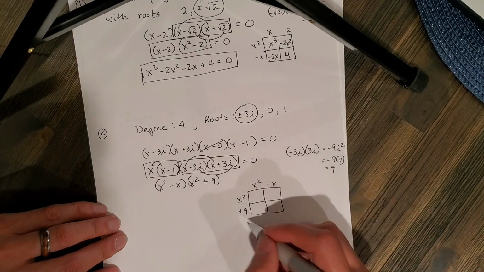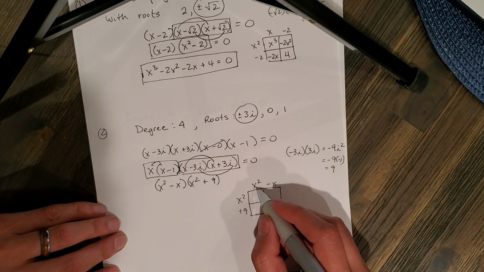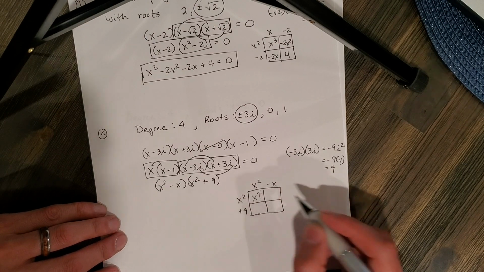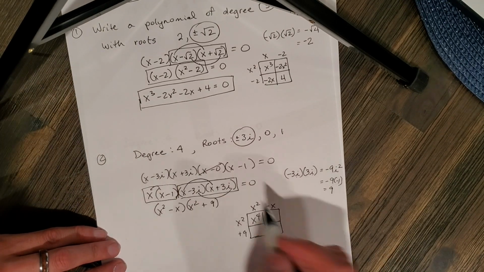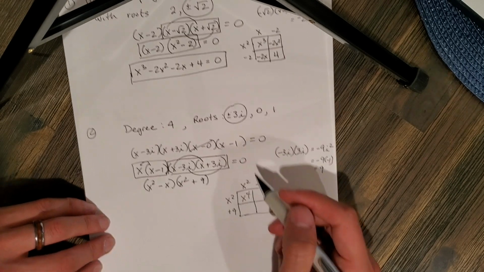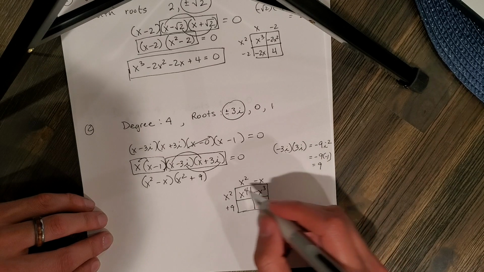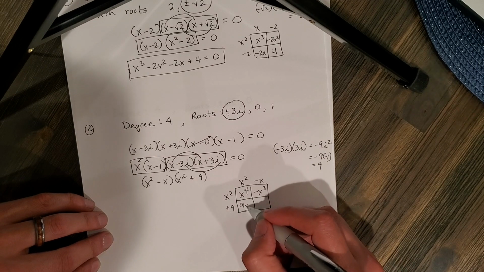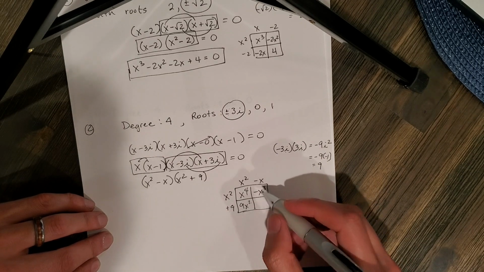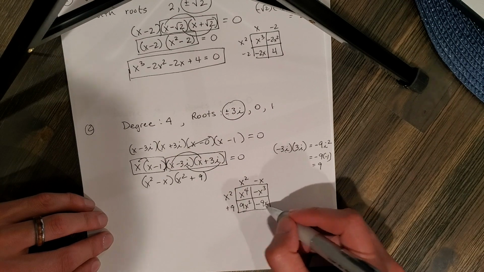And let's just multiply out all the boxes here. So x squared times x squared is x to the 4th. Notice we need a degree 4. That means we're going to have a 4th power. And then x squared times negative x is negative x cubed. And then x squared times 9 is 9x squared. And then 9 times negative x is negative 9x.